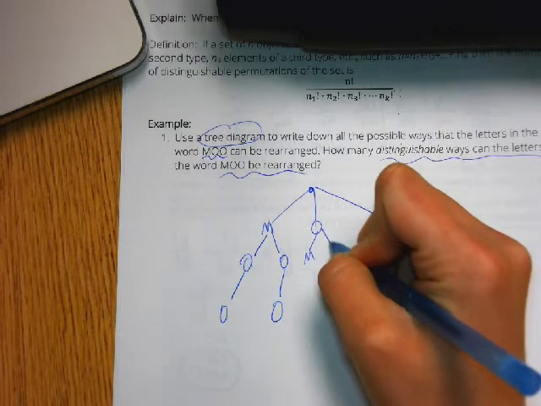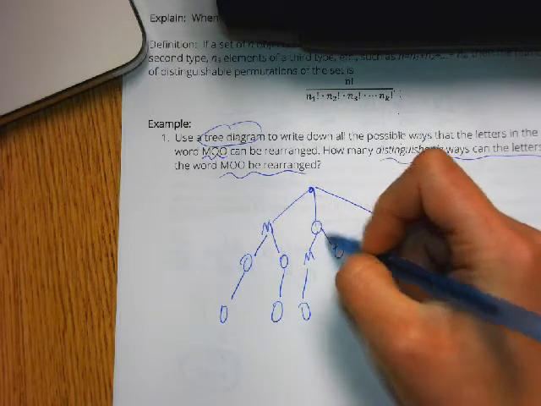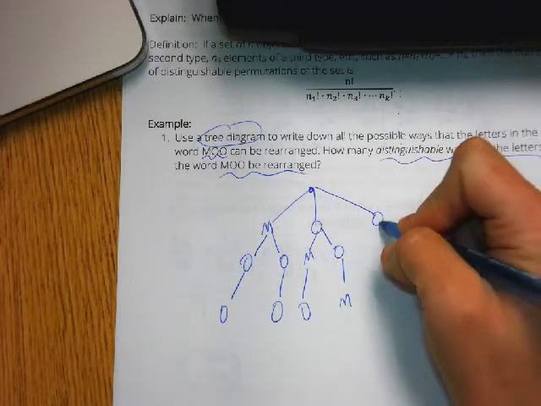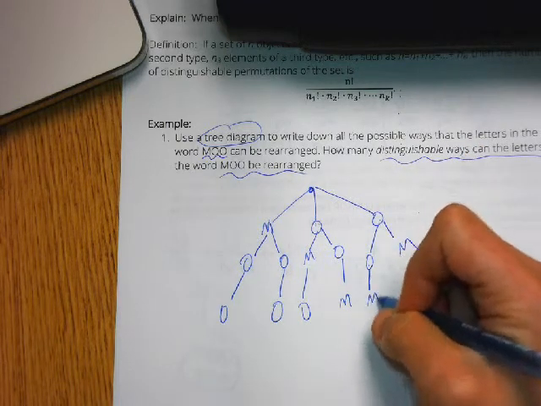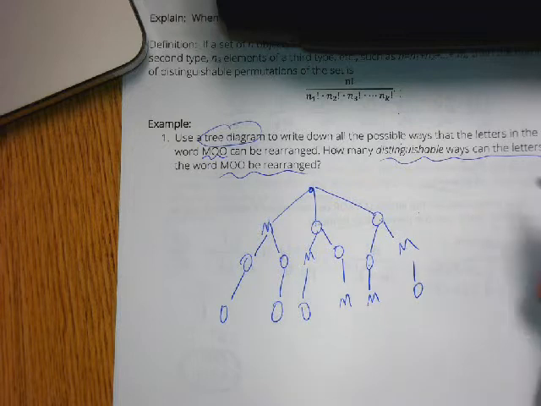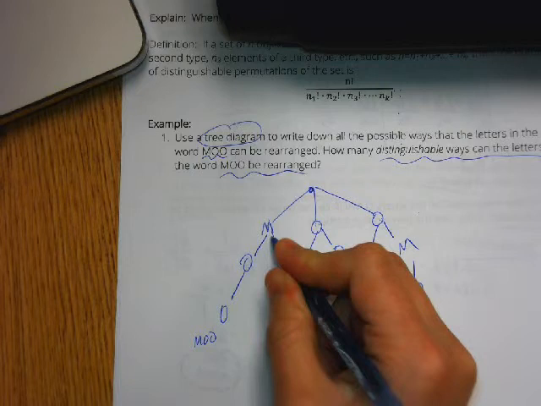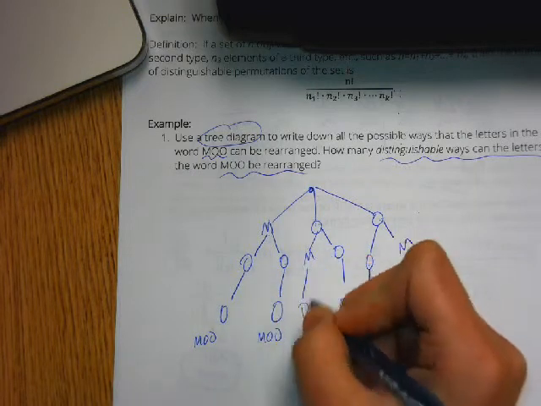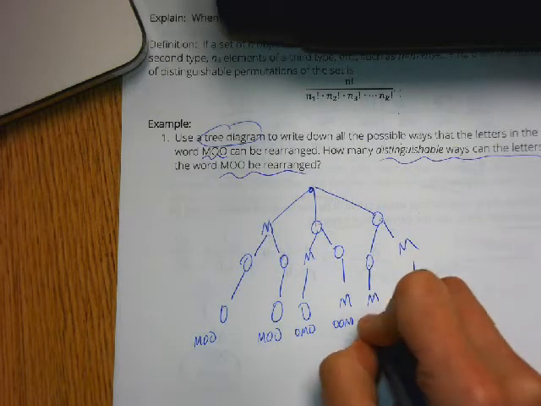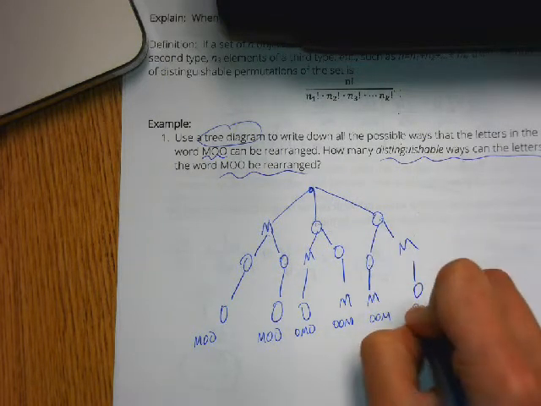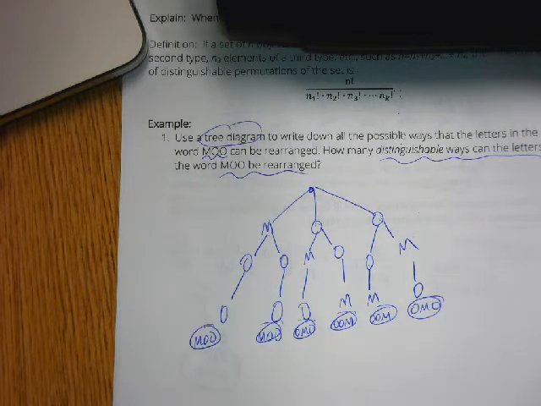If I start out with O, I can go to M or I could go to O. If I go OM, I can go to O. If I do OO, I can go to M. So let me write down my options. I have MOO, MOO, OMO, OOM, OOM, or OMO. So that's 1, 2, 3, 4, 5, 6.